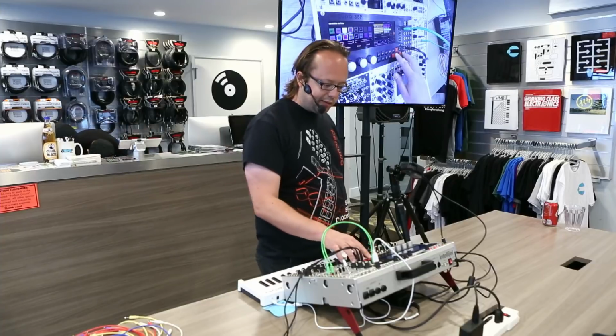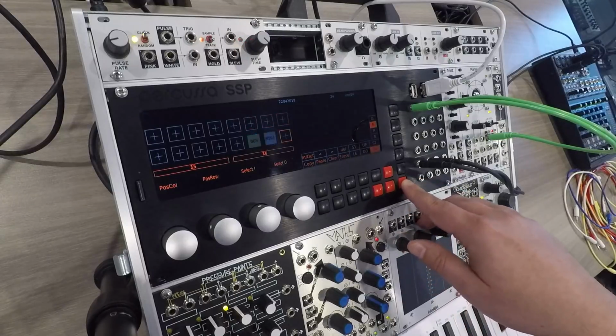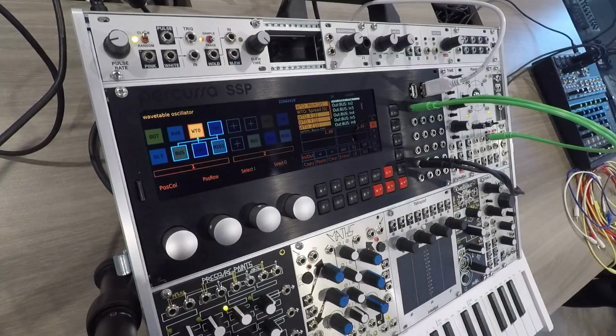In the patch, I have also routed, here on the last screen via a bus module, the mod wheel of the Keystep to all the wavetable oscillators as well. So if I play that, or I can bend all the voices simultaneously using the pitch bend slider, because I routed the pitch bend information to all the voices as well.